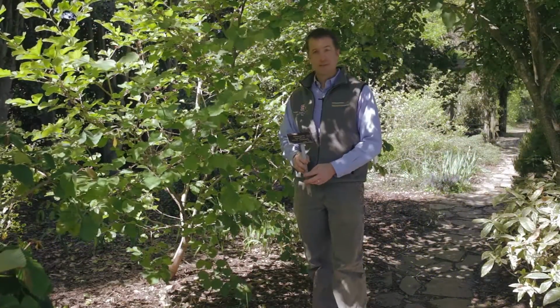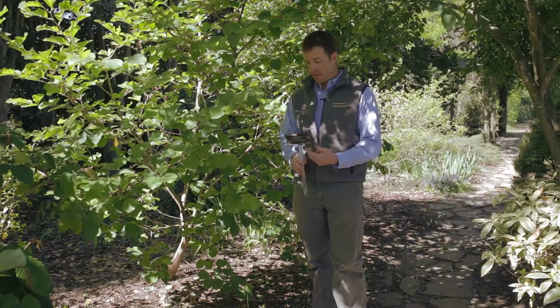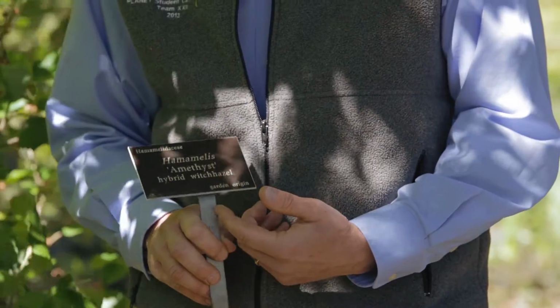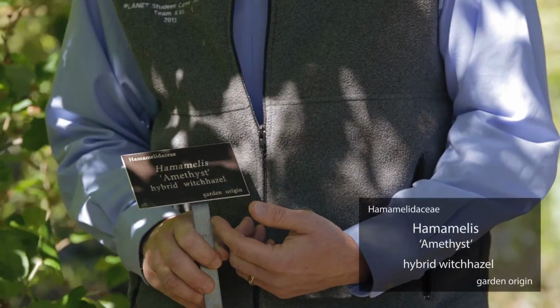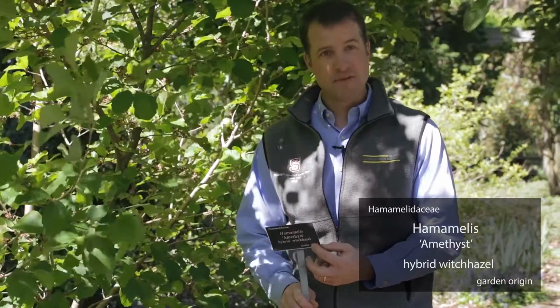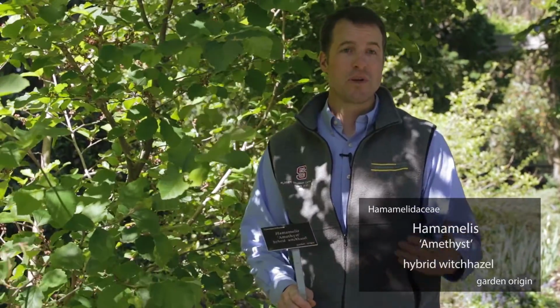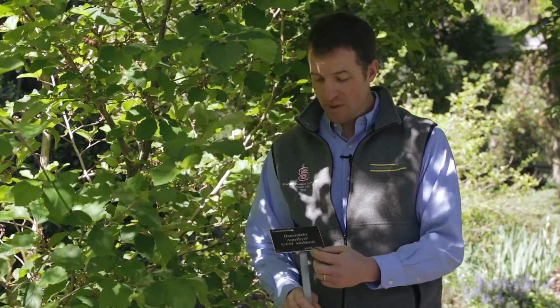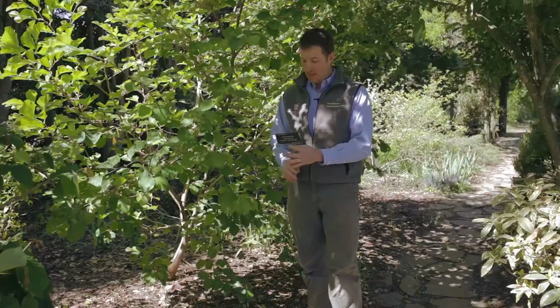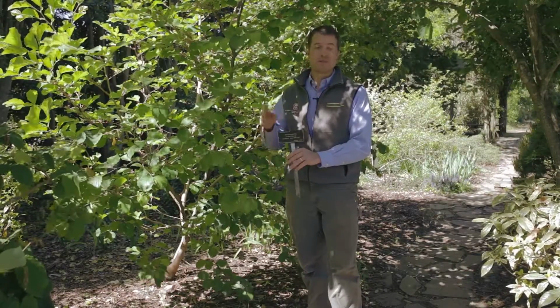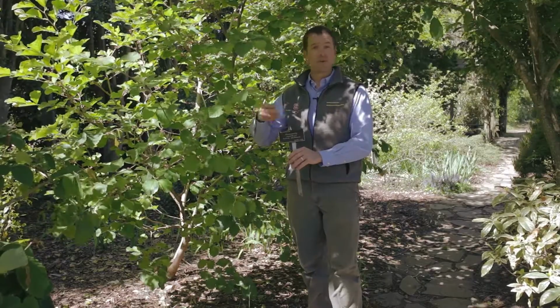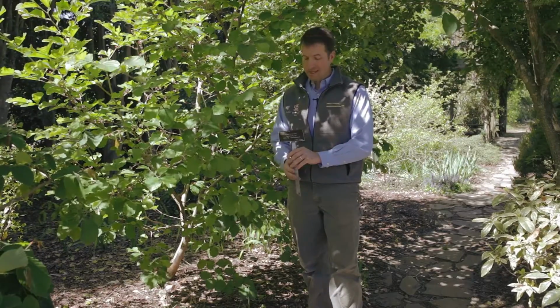This label represents a hybrid witch hazel. The common name is listed here. The genus is Hamamelis. The cultivar is 'Amethyst'. What you'll notice is the specific epithet is absent from this tag. The reason is this is a cross between a Hamamelis and a Hamamelis, and it would not be listed twice. And the specific epithet, sometimes it's crossed between two, sometimes it's 3 or 4, and oftentimes that is absent from the tag.